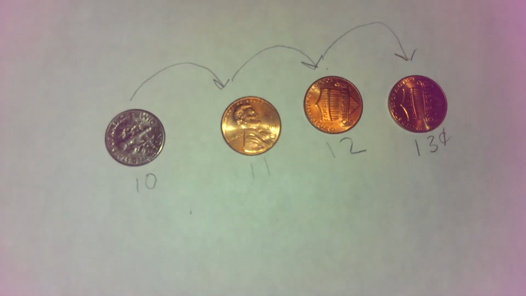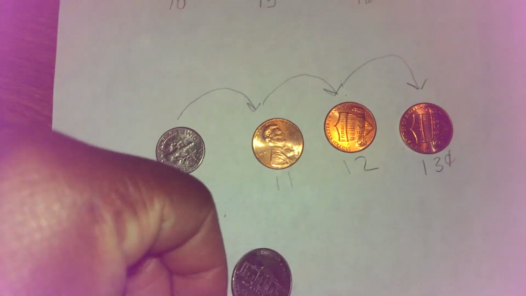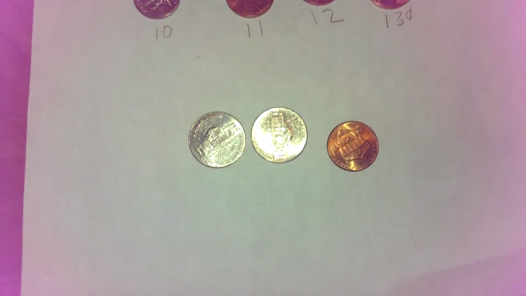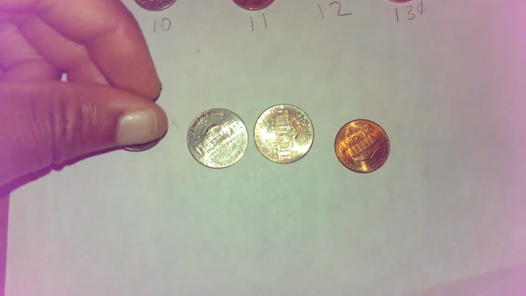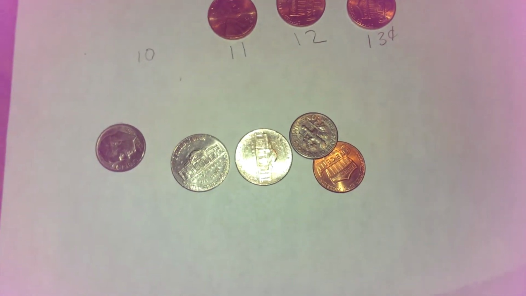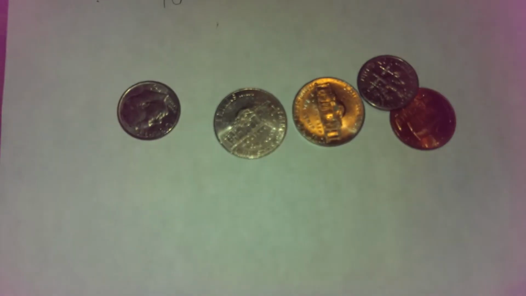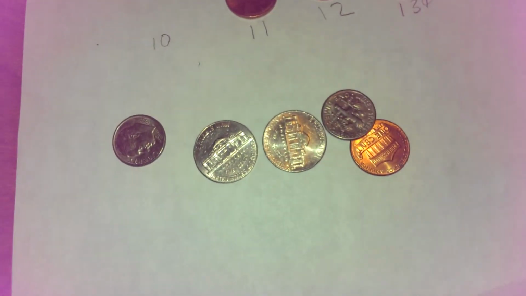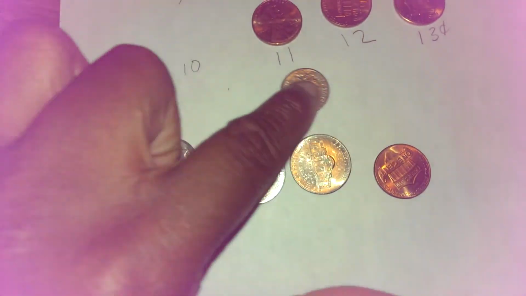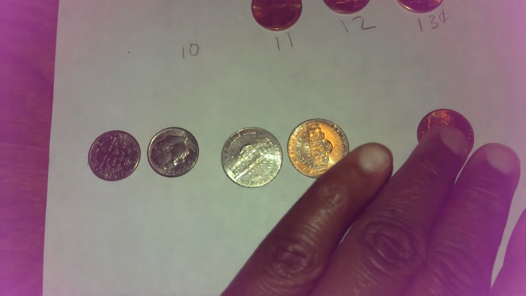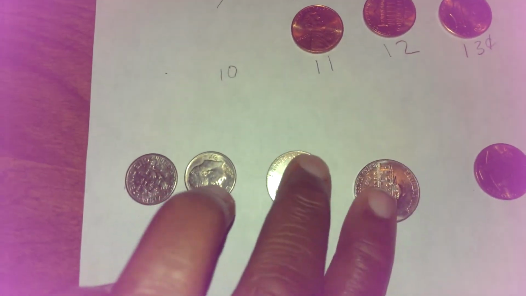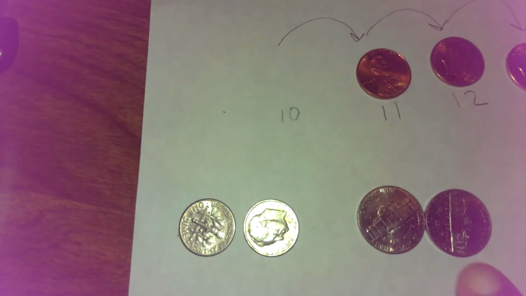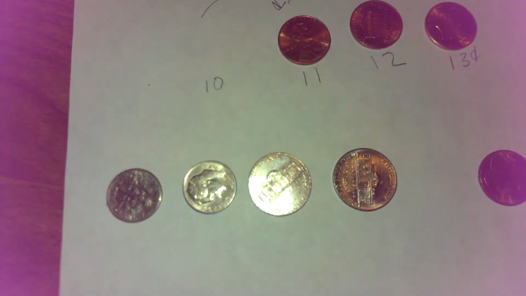All right, let me try another one. All right, so I have this group of coins now. And since they're kind of jumbled, again, it's easier for me to group. I can group by types of coins and their values. I could also put things together if I know quickly what they equal. But I'm going to go ahead and keep these separate for now. And I'm going to count on.